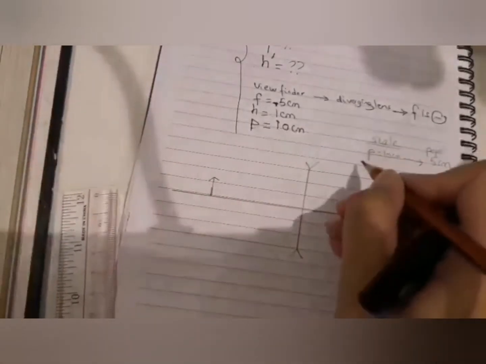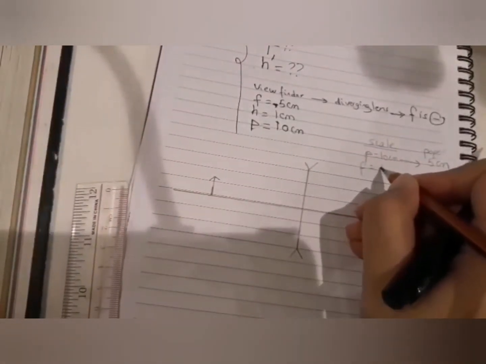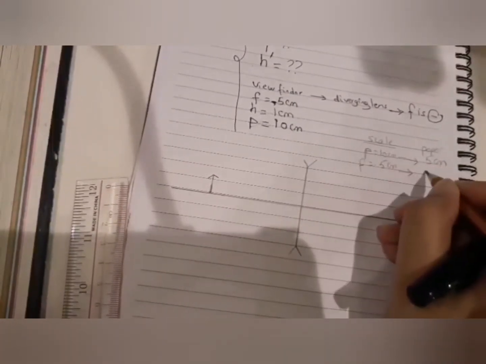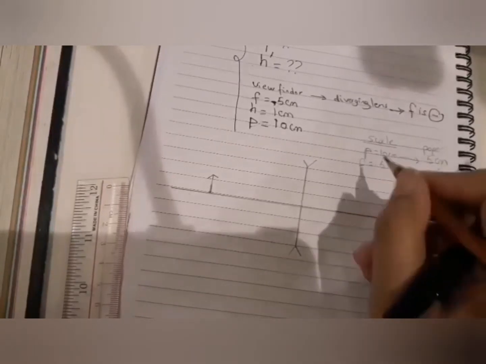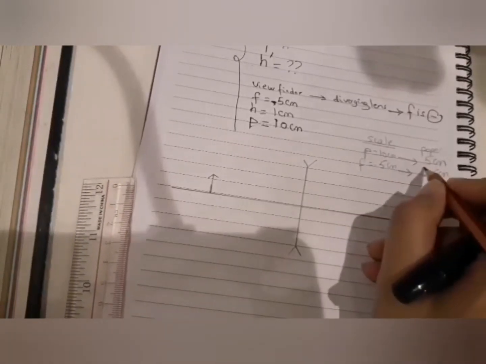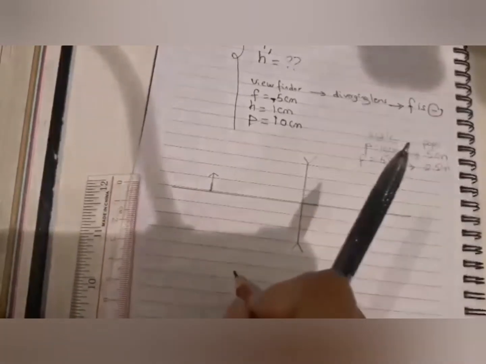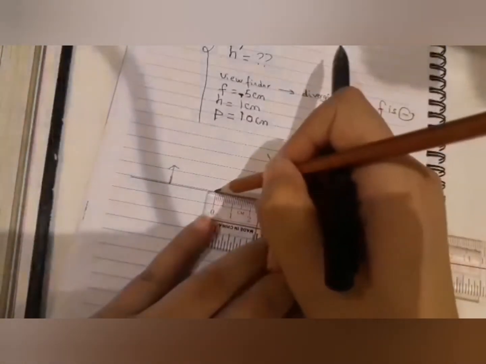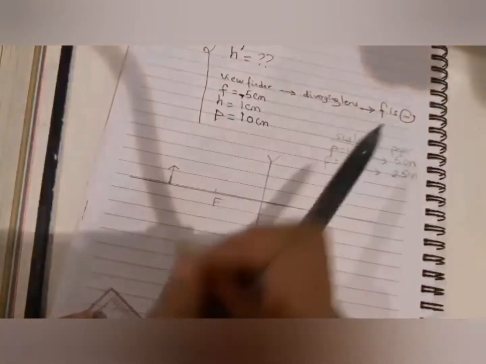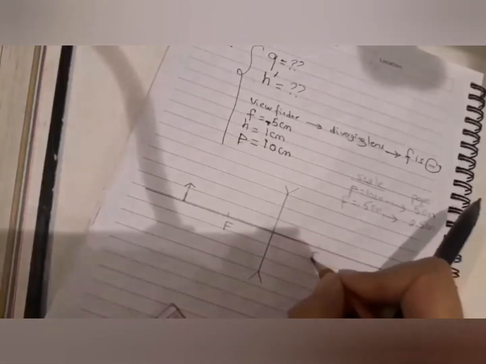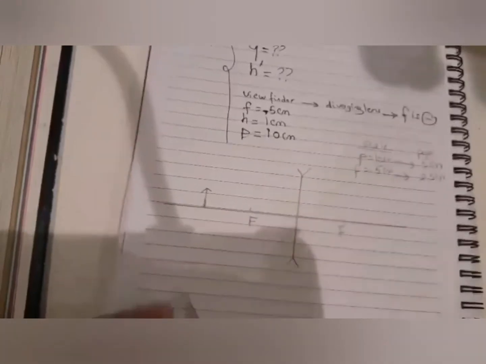What else? The focal length is 5 centimeter, negative 5. So on my paper, it is 2.5 centimeter. Since 10 centimeters are represented by 5, so 5 represented by what? By 2.5. Okay, this is the focal point. From the other side also I have to place the focal point because it helps me to draw the rays. Let's revise the rays together.